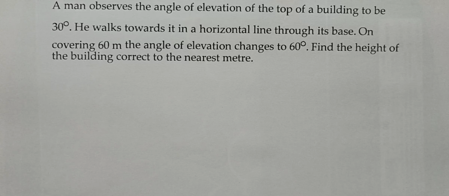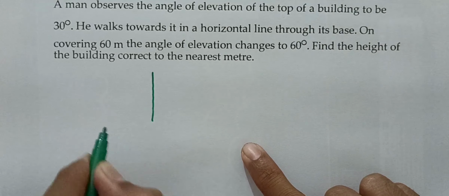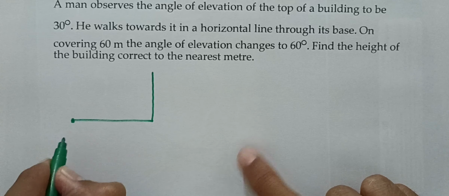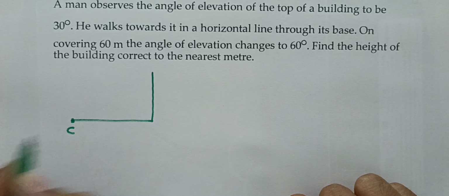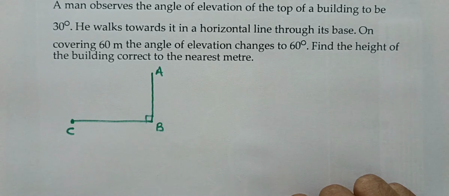Dear students, our next question is: a man observes the angle of elevation of the top of a building to be 30 degrees. It means the man is at the ground, he is observing the top of the building, and that first angle is 30 degrees. So for that, if I want to draw the figure, let us assume this is the building, this is the ground, and the man is at this point, let us assume that point be C, the building is AB, with B at 90 degrees.